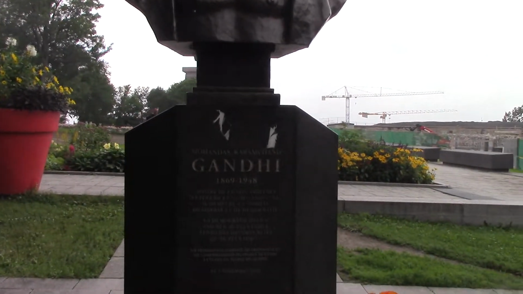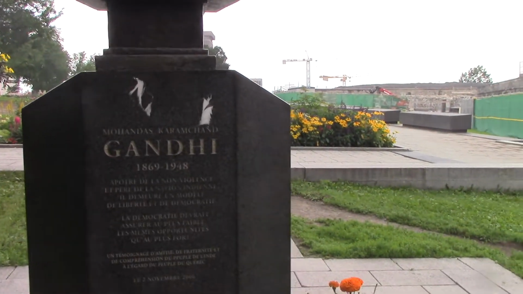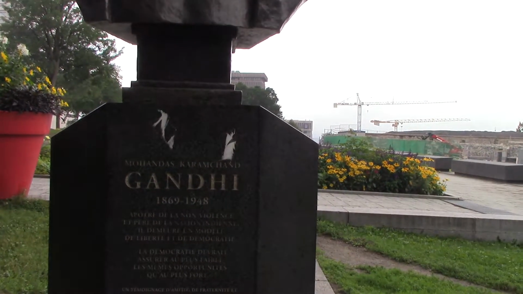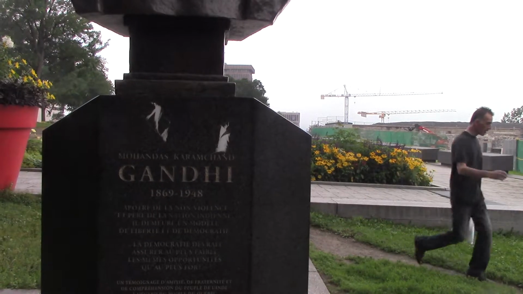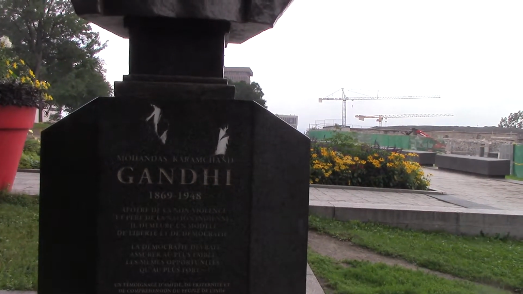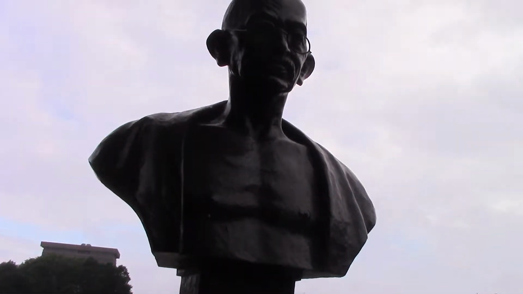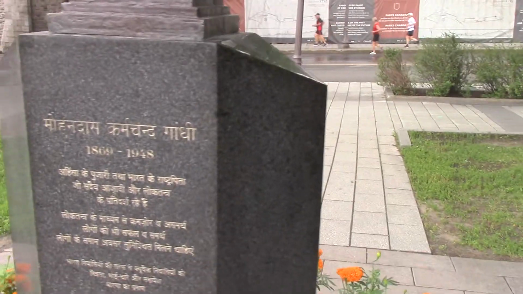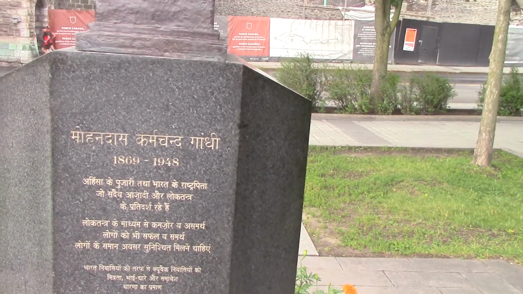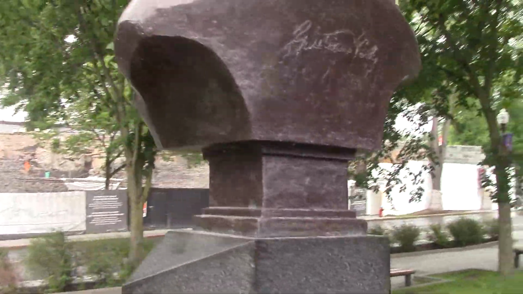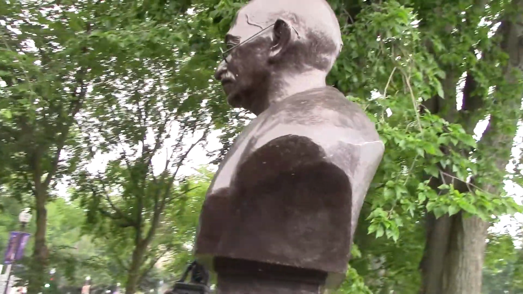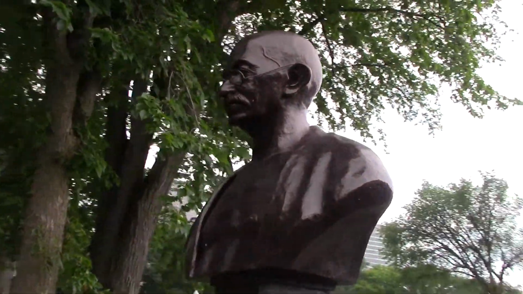This one, on the one side, is only in French, and it says Gandhi, apostle of nonviolence and father of the Indian nation, who remains a model of liberty and democracy. And then you come around the other side here, and it's in Hindi, no English at all. So I think this statue pretty clearly is a response to the statue on the other side. Otherwise it's hard to understand why we would have a statue of Gandhi here.